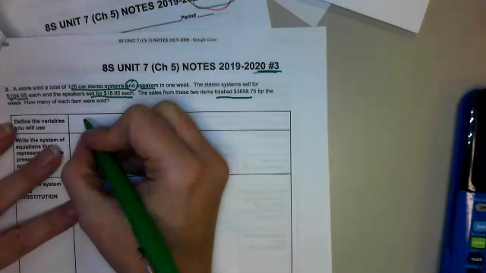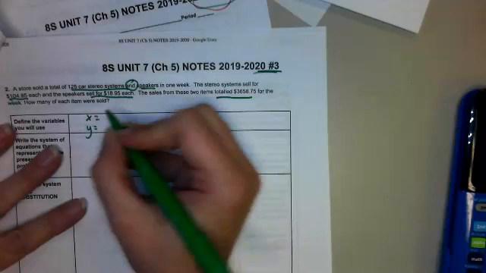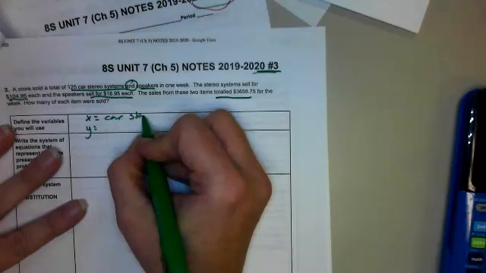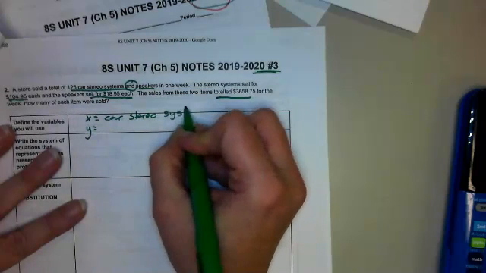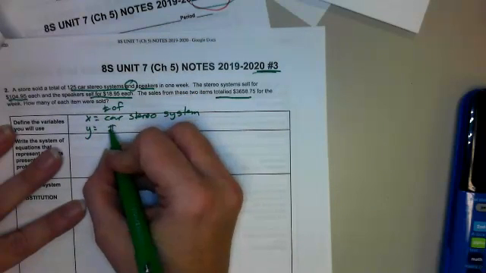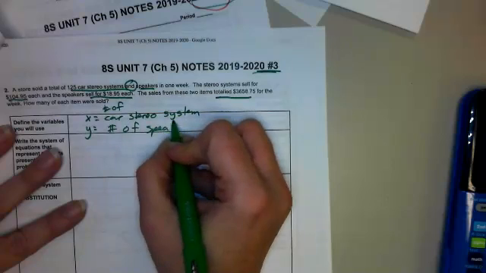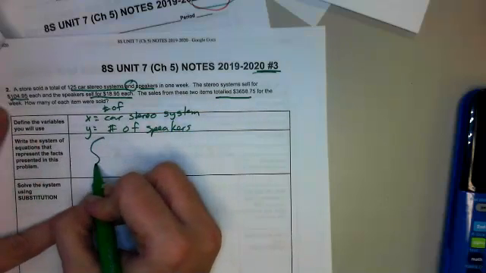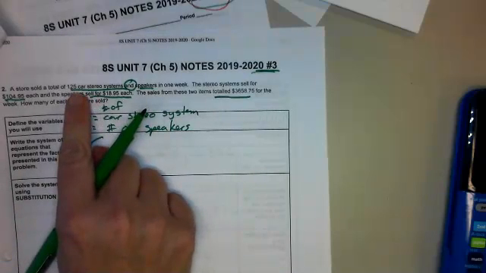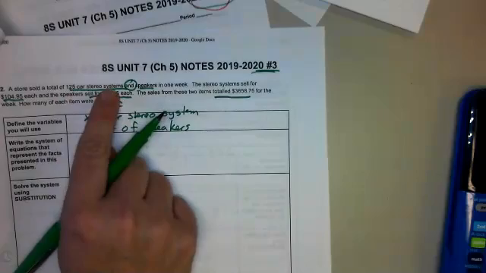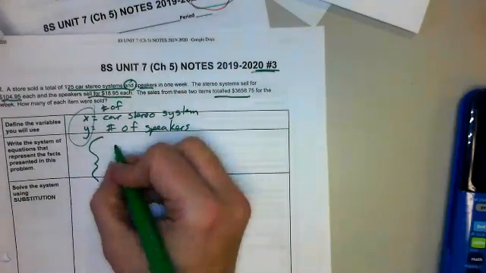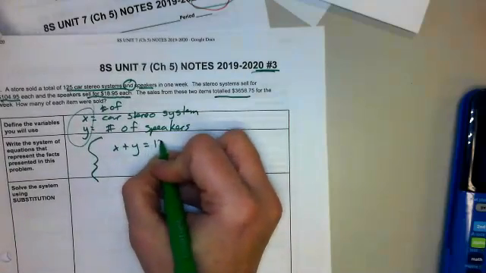Okay, well, we should always define our variables first. Our x, let's just go in order, is the number of car stereo systems. And we'll say that y is the number of speakers. Okay, we're going to write our system in proper notation. Now this one isn't so bad, guys. Think about it. They have 125 car stereo systems and speakers, so it's a combination of the two. If you add those together, you're going to get 125.